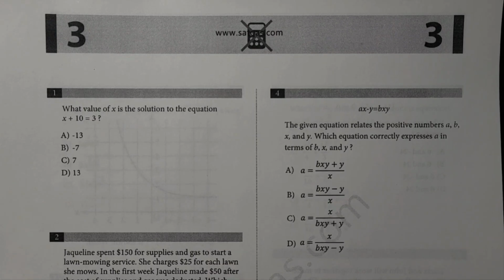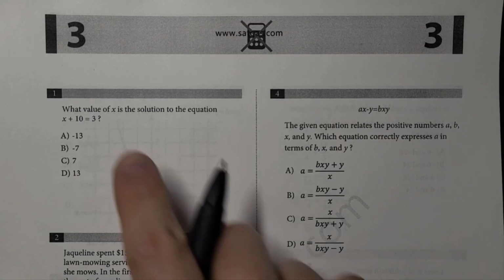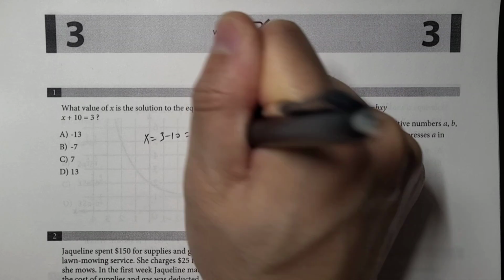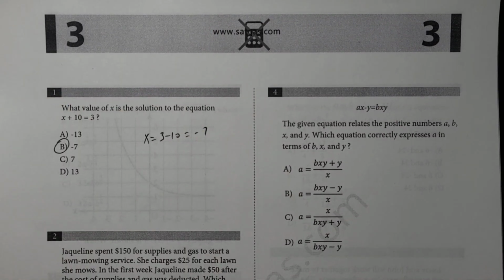Number 1, in the no calculus section, what value of x is the solution to the equation, this guy? So you subtract 10 on both sides, so x is 3 minus 10, which is -7. Answer is B.